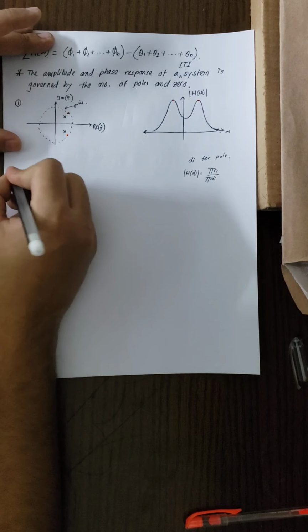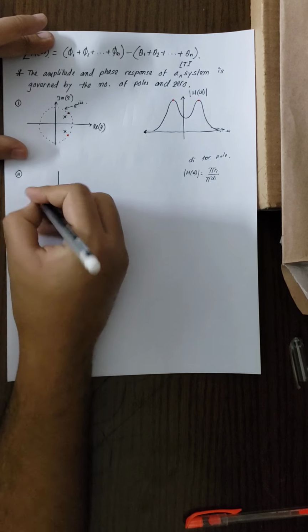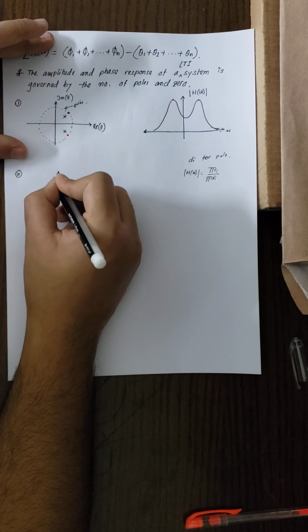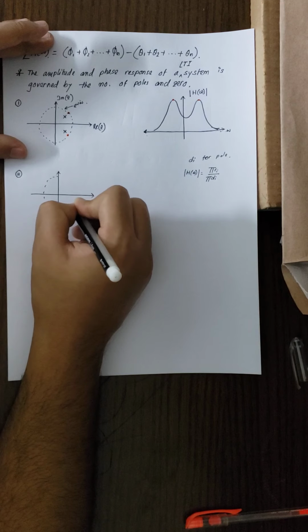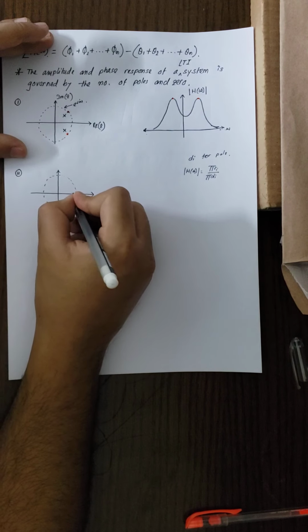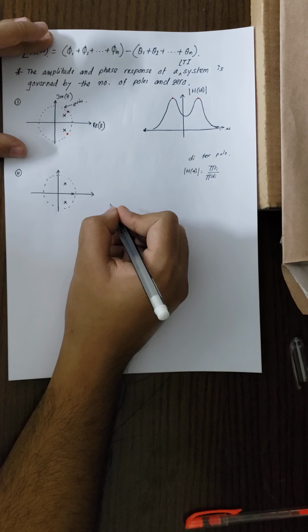So let us look at another example, or rather enhance this example. What we are doing now is, this being our unit circle, simply adding a third pole. So these 2 poles were present as before.